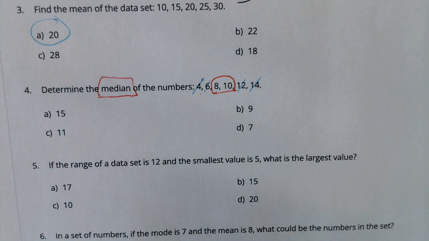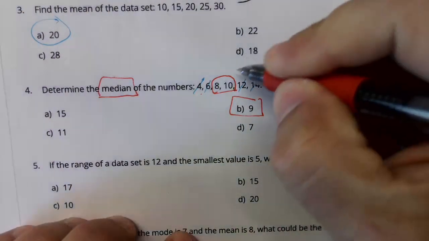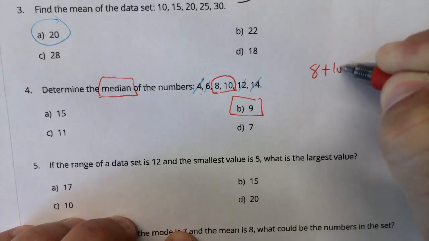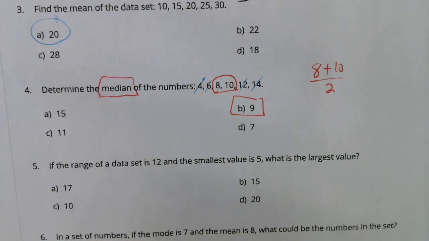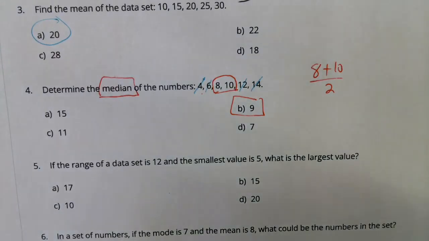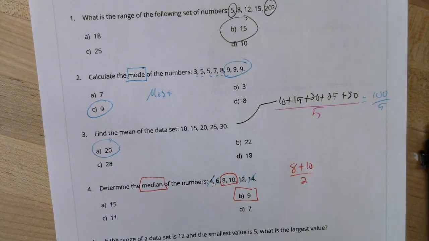That's 9. But how do you do that when it's not so simple? You're going to say 8 plus 10, and then we're going to divide by 2. 18 divided by 2. What is that? 9. Okay? So that's what's going to have to take place when you have 2 numbers in the middle. You don't have an absolute median. Okay? All right? That covers all 4 questions, or all 4 definitions already.